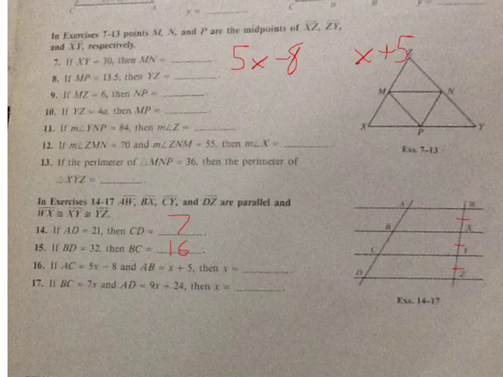For number 16, we are told that AC, the length from here to here, equals 5x minus 8. We're told that AB, the length from here to here, is x plus 5. Well, AB, this segment, is going to be half of the entire segment all the way to C. So if we double AB, we're going to get the same length as AC. So if I take the two measurements, 5x minus 8, and set that equal to twice the length of x plus 5, I have an equation that I can solve.